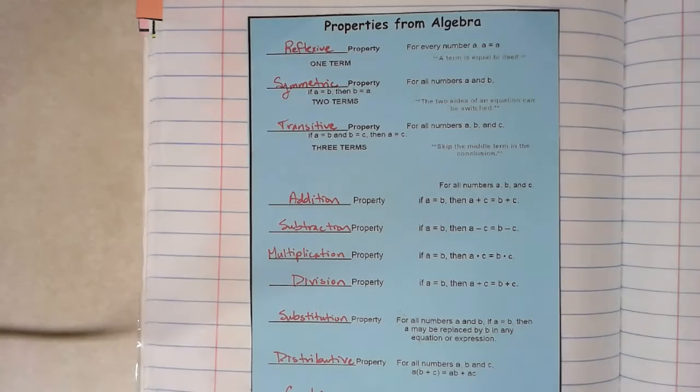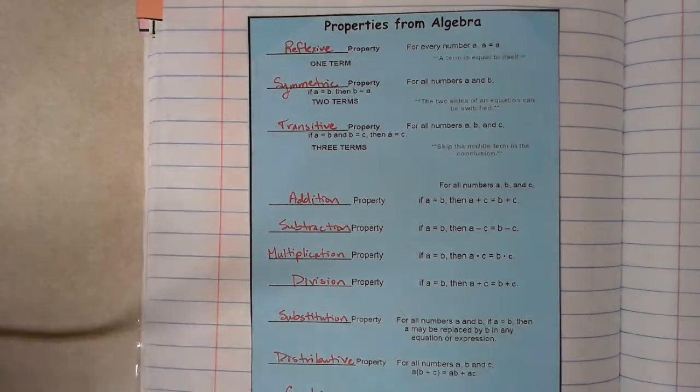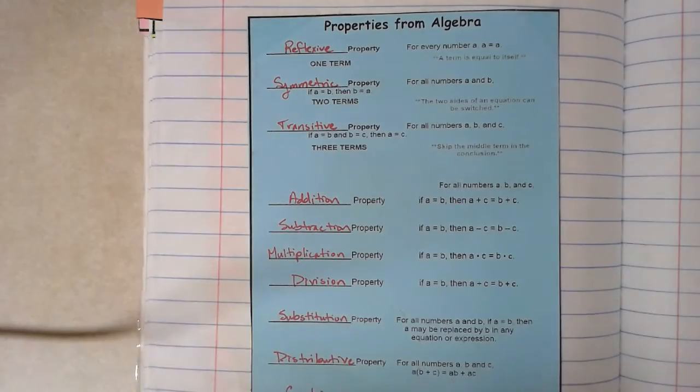So 3.4, we're going to start talking about properties from algebra and then some postulates that we can also use in order to help us soon begin writing proofs, as we'll see in the next two sections. So first, let's review a couple properties that we already learned in algebra.